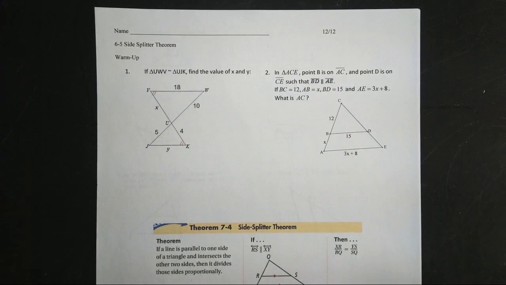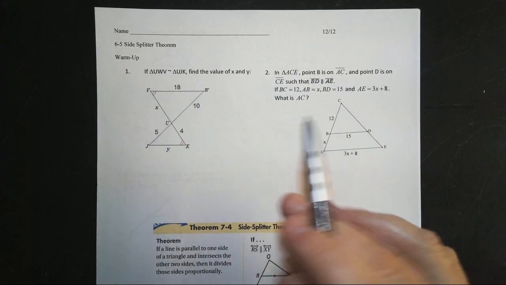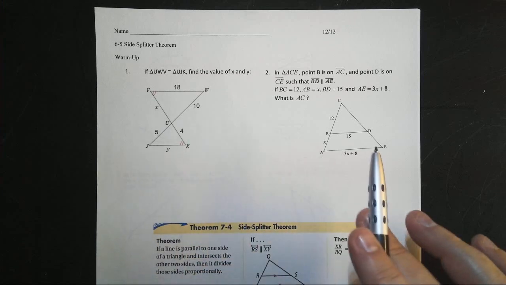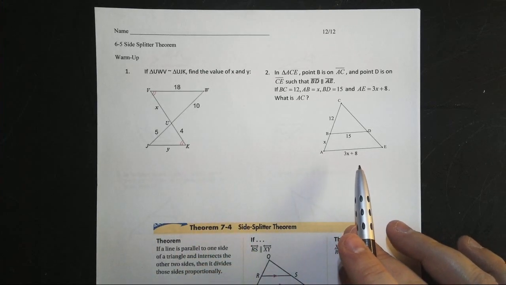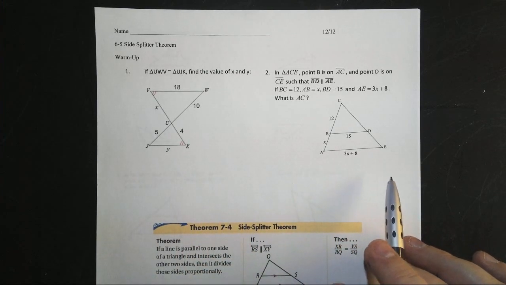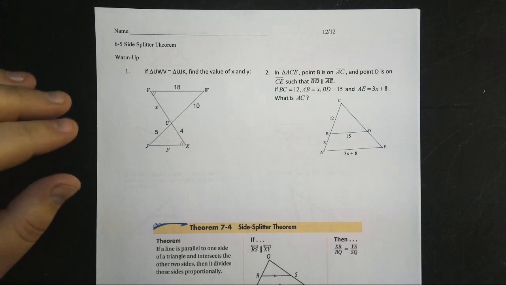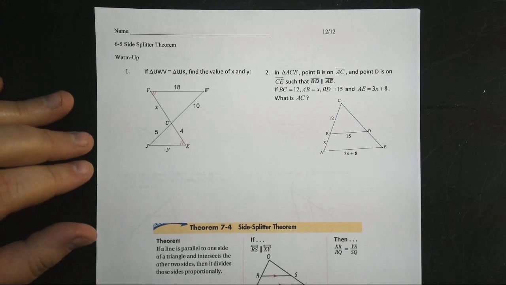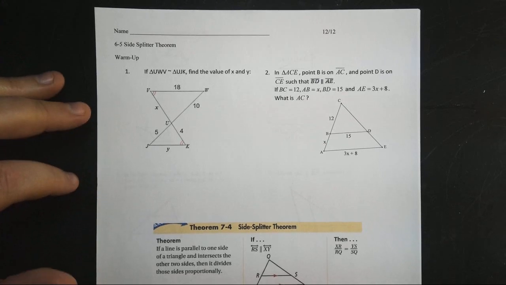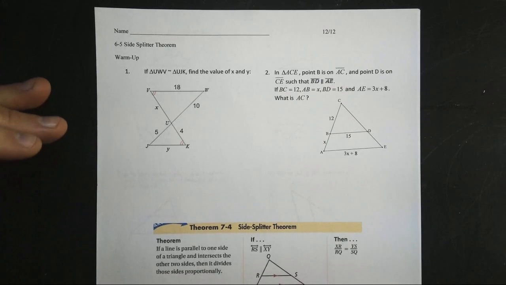So what I'd like you to do, just take a moment, try number one, take a look at number two, see if you can do them. I'll pause and wait for you guys. Okay, pause it, really do it. Try number one, and then two. Now you tried number one, hopefully we're able to do it. If not, let's talk about how to do it.